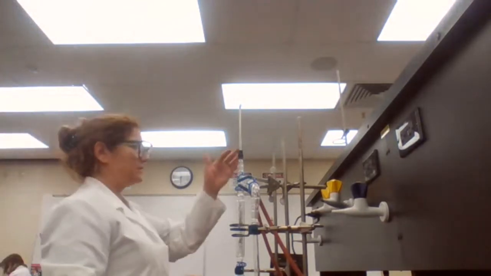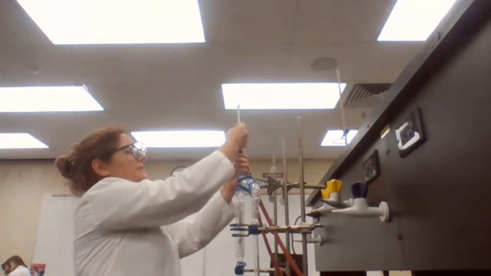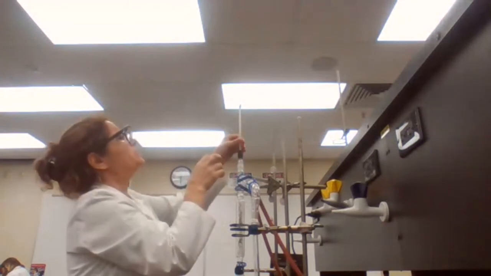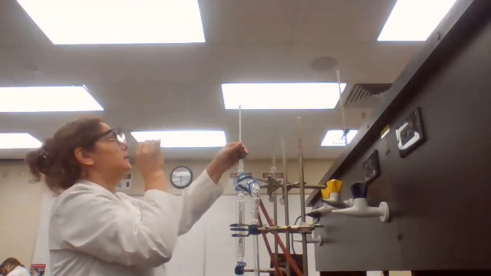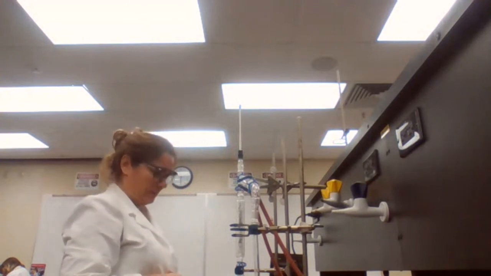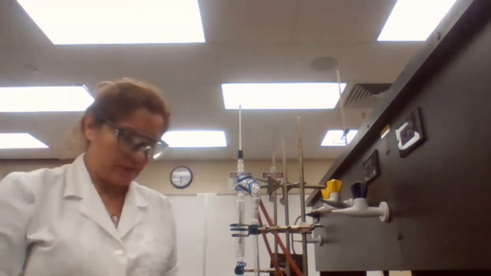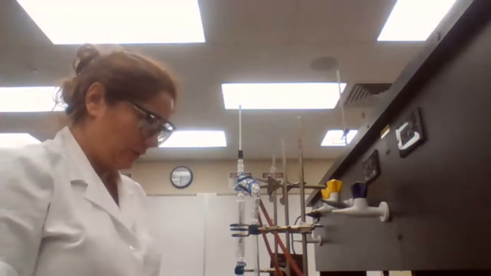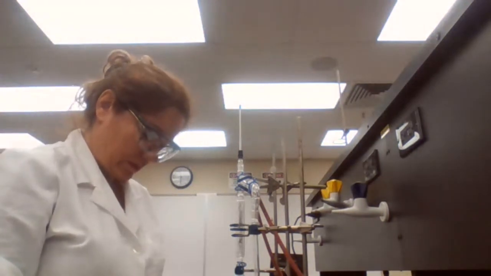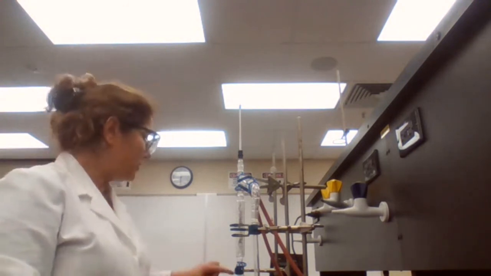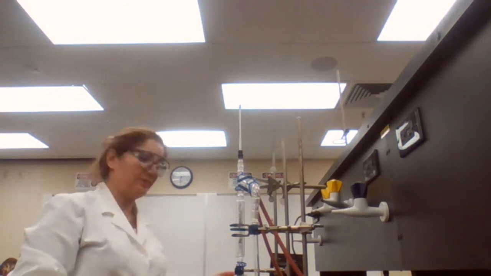Why do you think the temperature is dropping between the two distillations? That was a question on your pre-lab as well. The temperature is dropping. Is the solution getting cold for the temperature to drop? But the temperature of the solution would still be high, right?